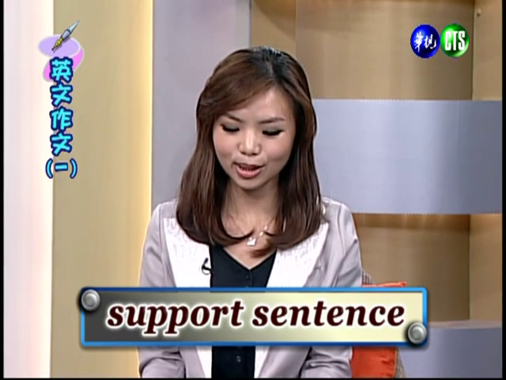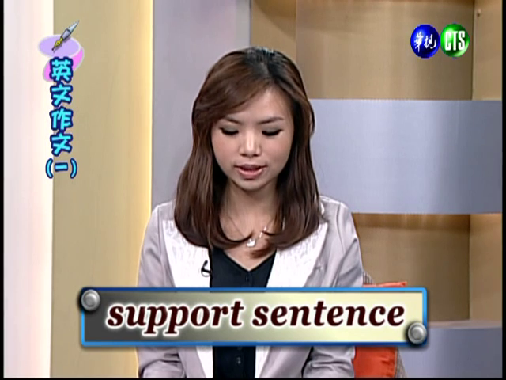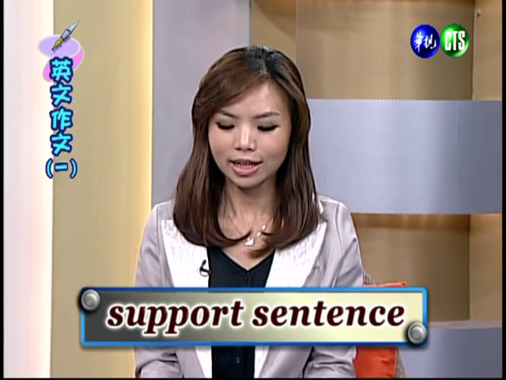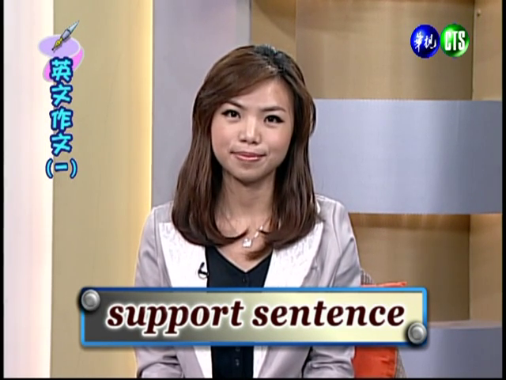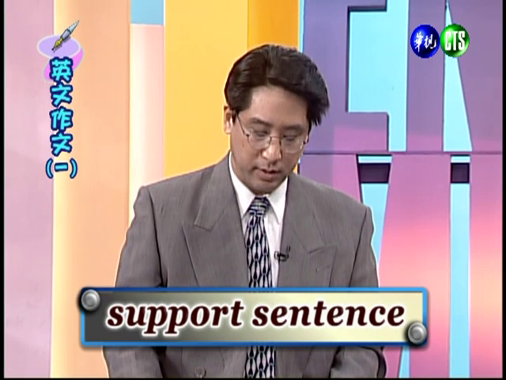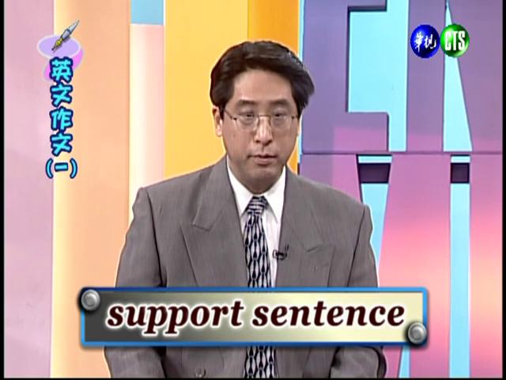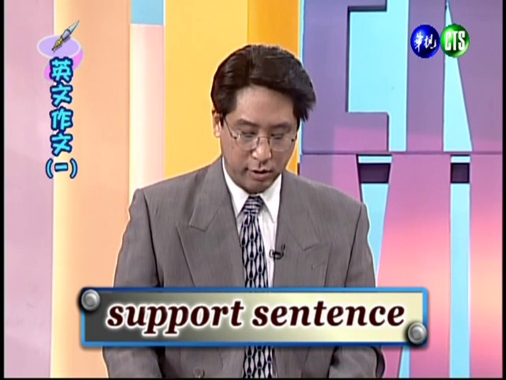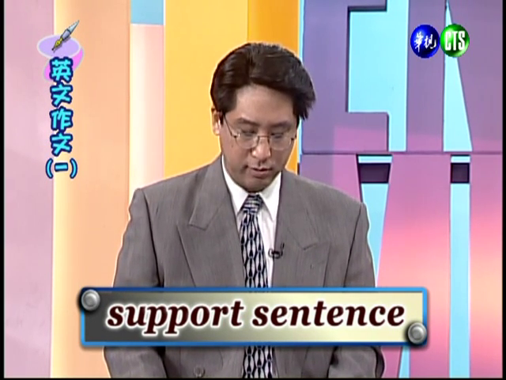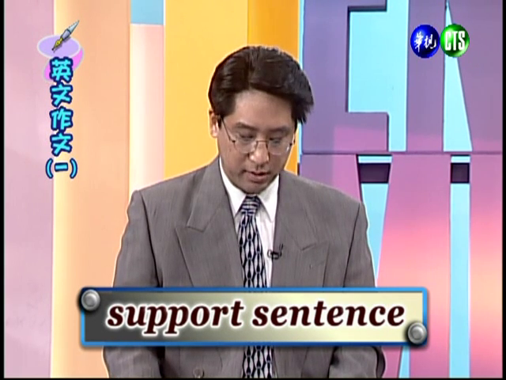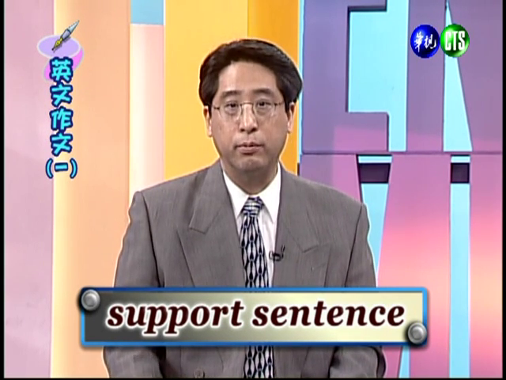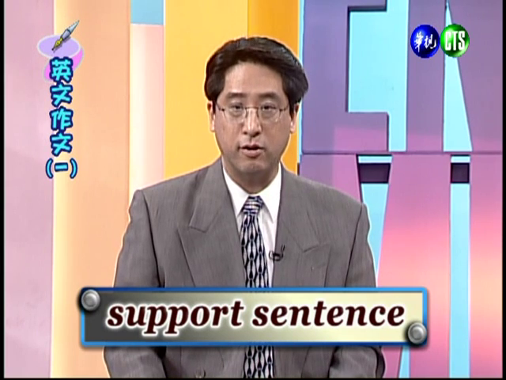好，我们接下来呢要讨论的是，我们如何运用这个段落中的支持句来达成整个段落的整体性。And so what support sentences do is they give details, they give reasons, or give examples to convince your readers to agree with the statement that you make in your topic sentence. And so your support sentences are the evidence that proves the idea in your topic sentence is correct.